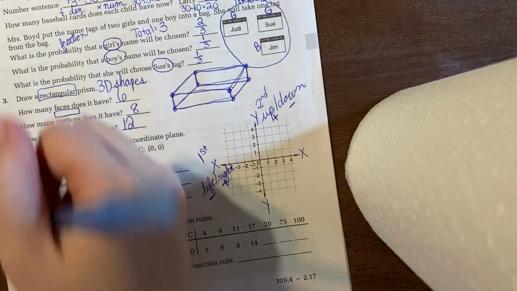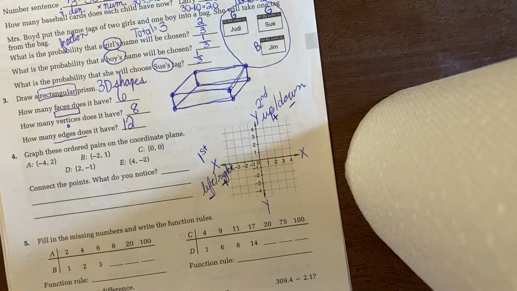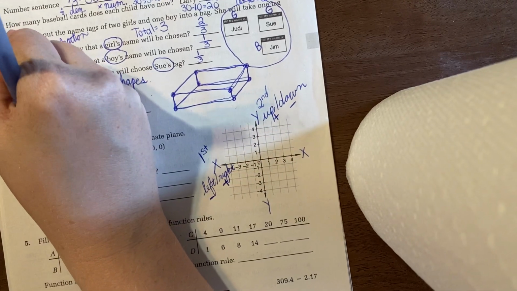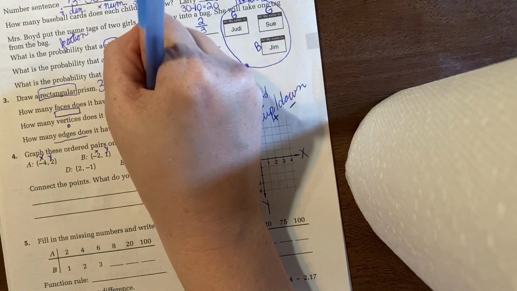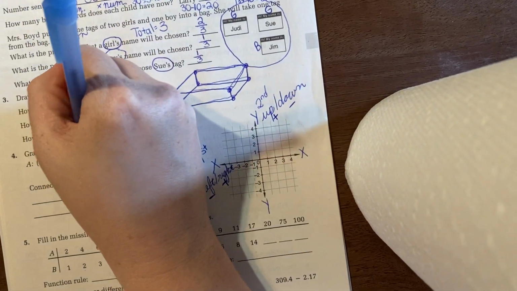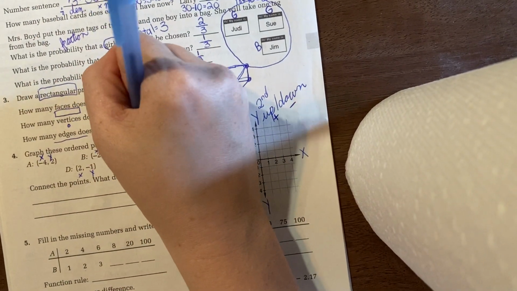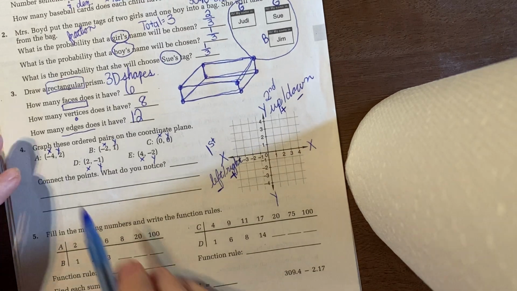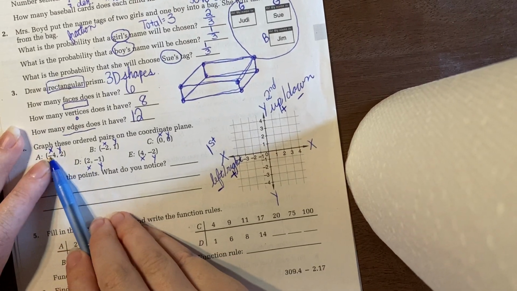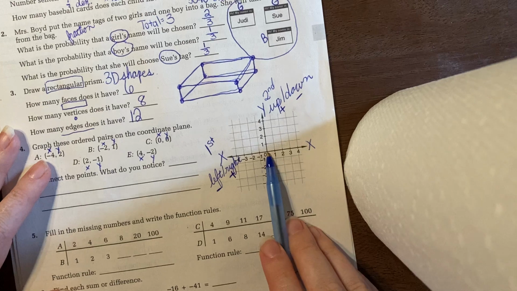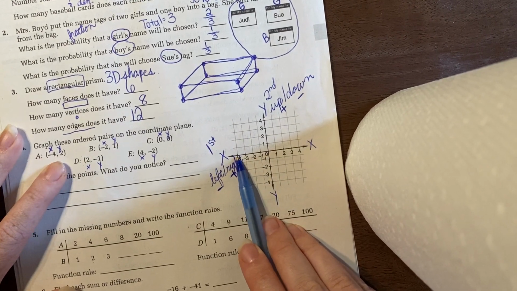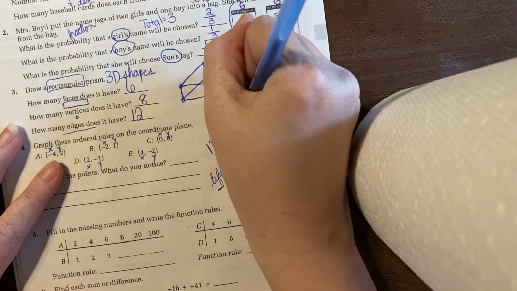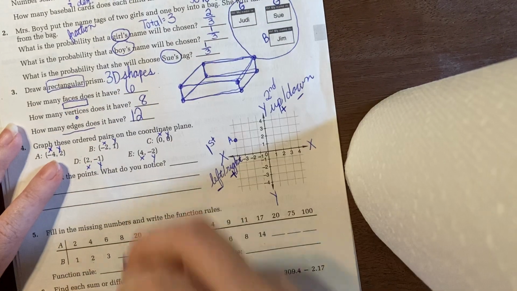I'm going to label these ordered pairs first. X and y, x always goes first. Let me go ahead and start putting them on my graph. Point A, -4, +2. So I go over -4, 1, 2, 3, 4. Up, +2, 1, 2. That is point A.